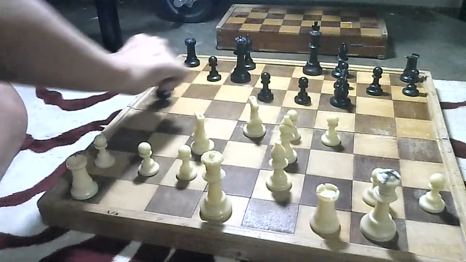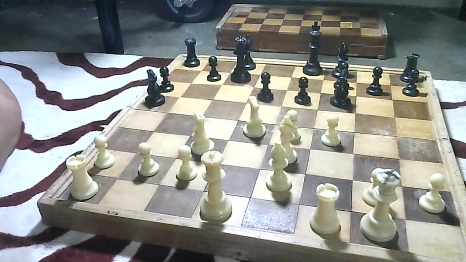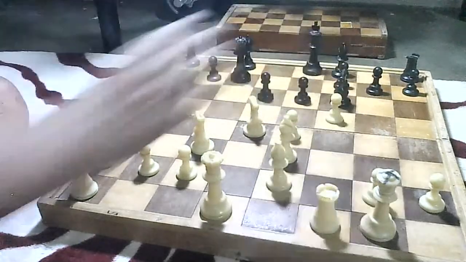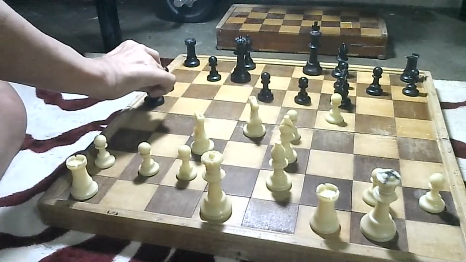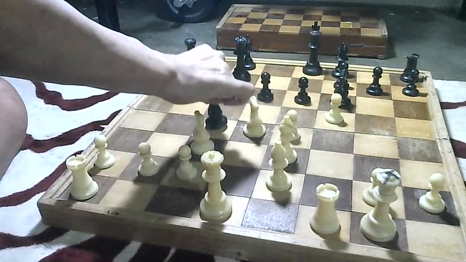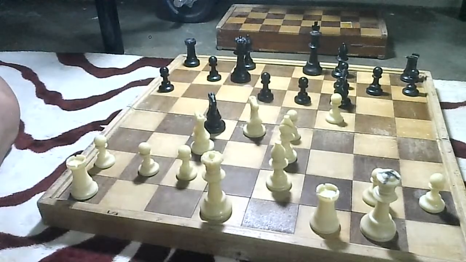Knight E5 for black. So this knight E5 is something of a mistake. For white, attack goes to E5. For black, continue, knight goes to C4.